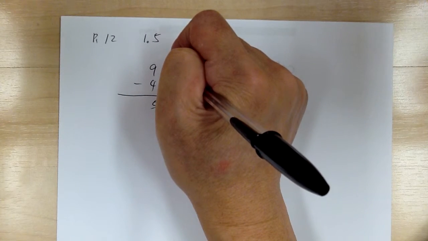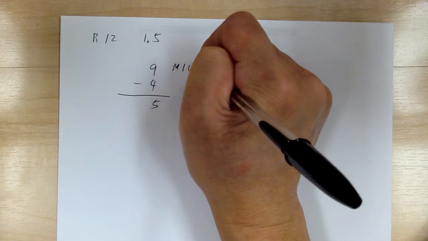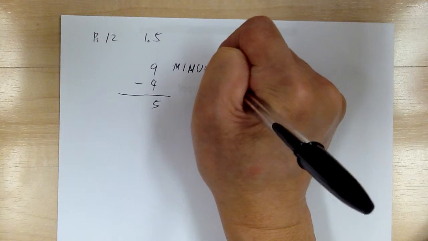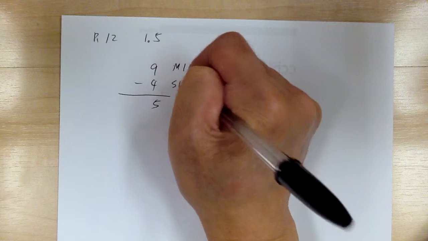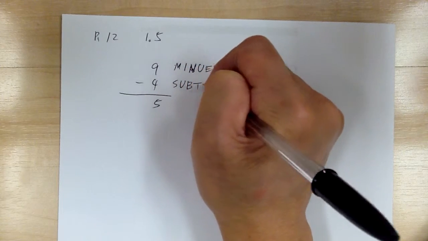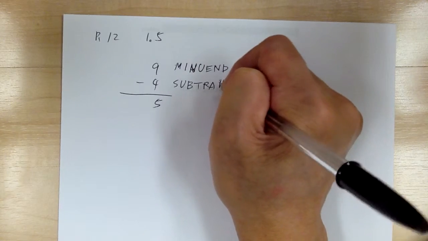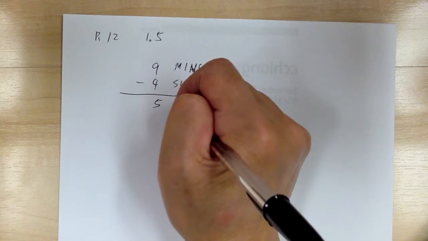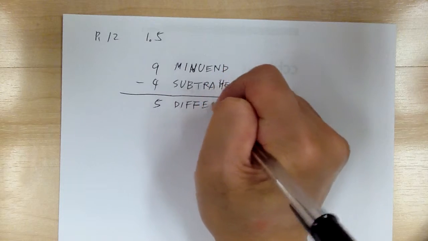So the one that you use to minus is the minuend. This one you don't come across this name too much. And then this is a subtrahend. But the one you want to focus on is this one here. The answer is a difference. So when you see the word difference, it means it's a subtraction.